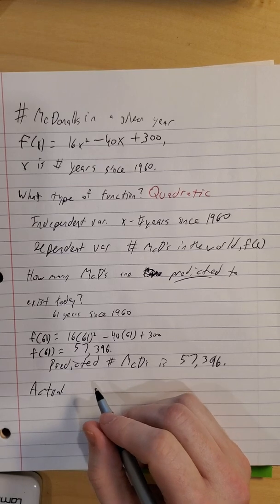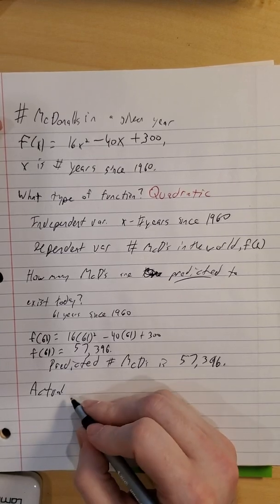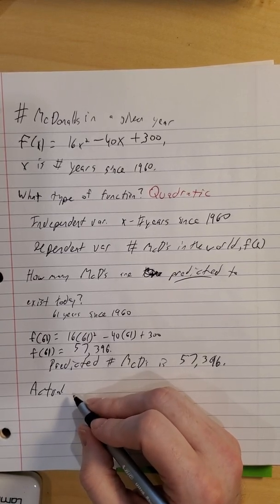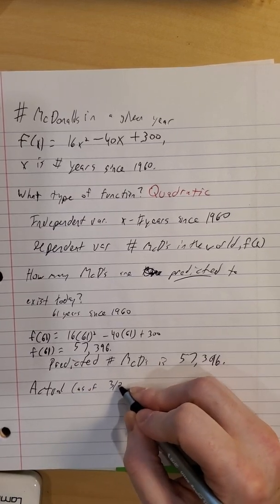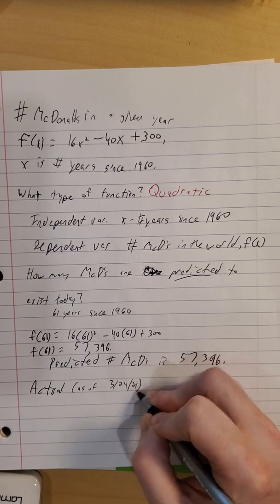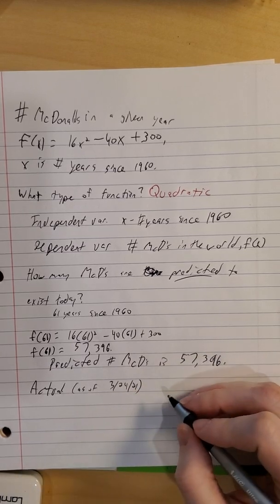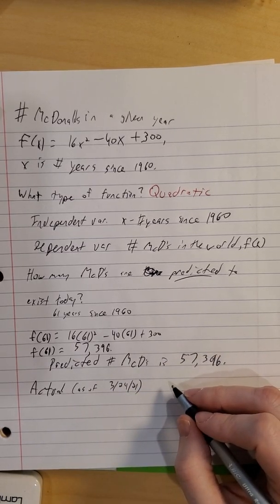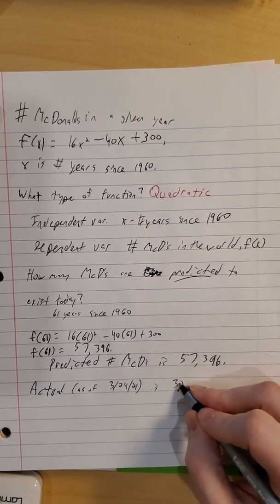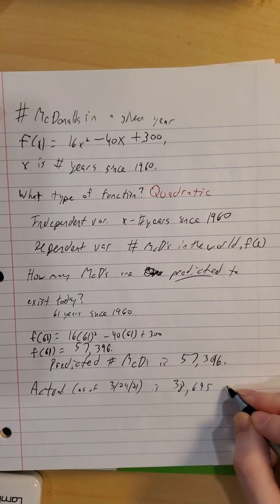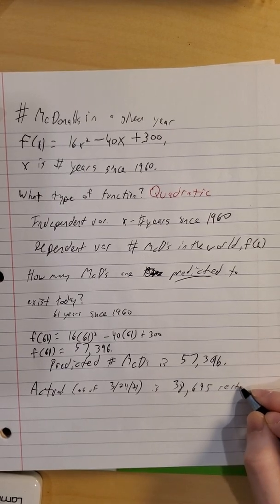Actual number of McDonald's, this I pulled on the web, as of 3/24/21. The actual number today is 38,695. We'll be generous and call them restaurants.